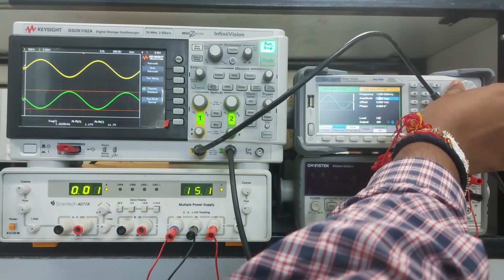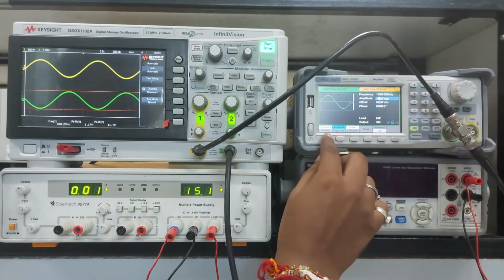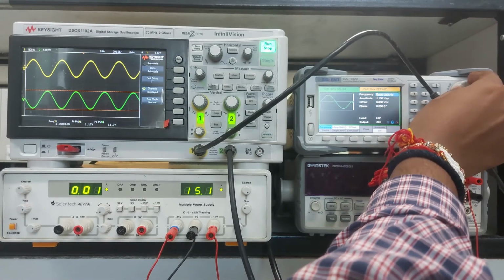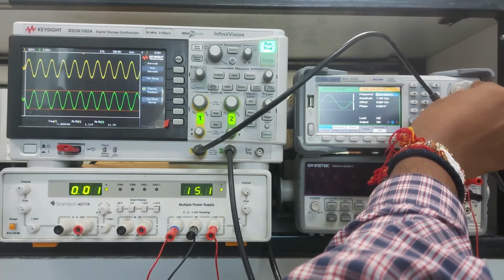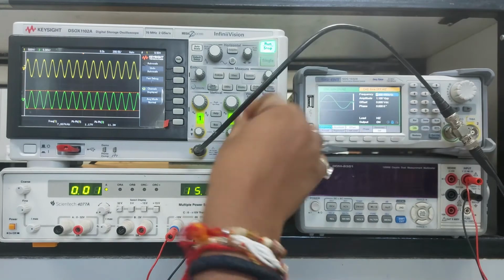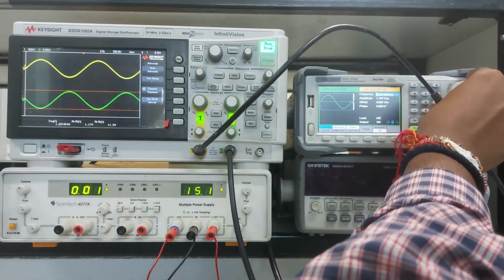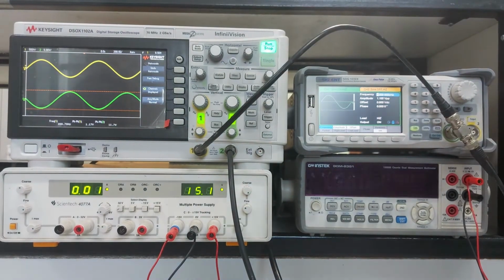See here I am changing the amplitudes, and if I change the frequency, right now 2 kilohertz, then 3, the gain is almost the same because it is a very small change in frequency. So this is the inverting configuration.